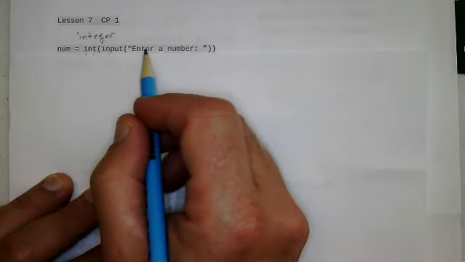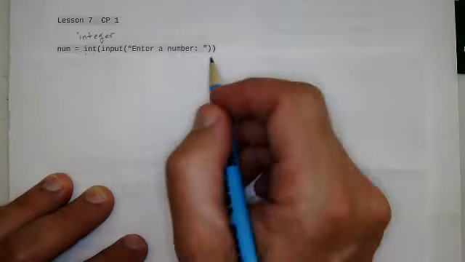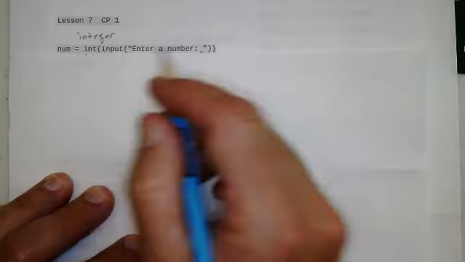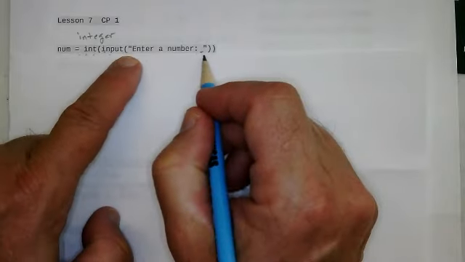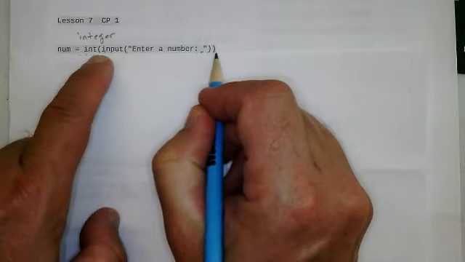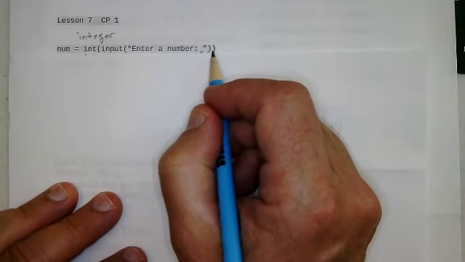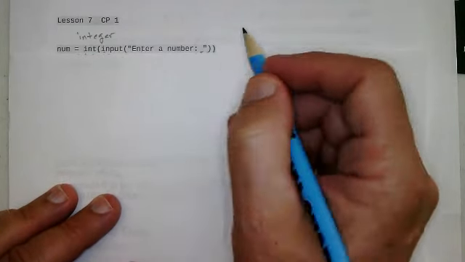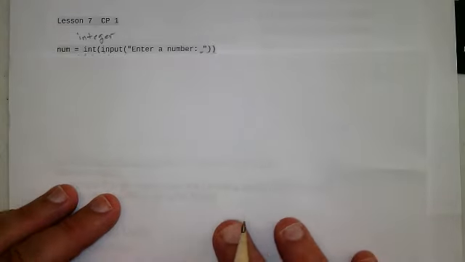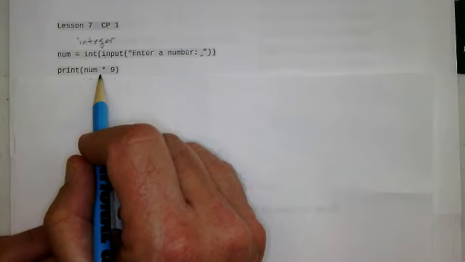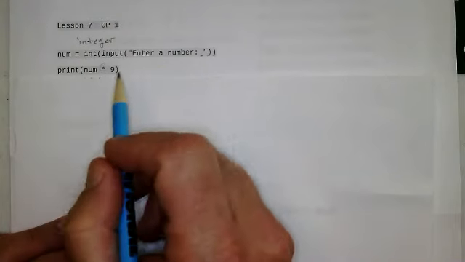Then our input, we write the phrase, enter a number, it's already on there. Notice the colon and the space. And we have 2 sets of parentheses here. So make sure these 2 go together, these 2 go together. So make sure those are there for you. On the original problem, as it's given to you at the beginning, it doesn't do that. Now we're going to multiply it times 9. So we're going to take num times 9. And there's our multiplication dot, and they've already got that on there. And we're just simply going to print num times 9.